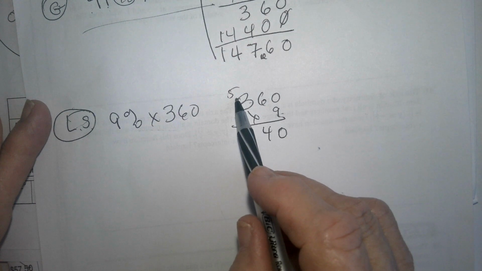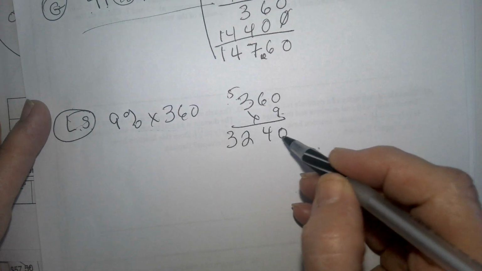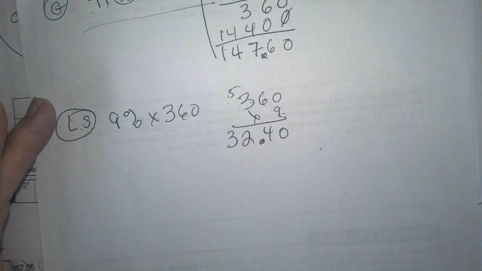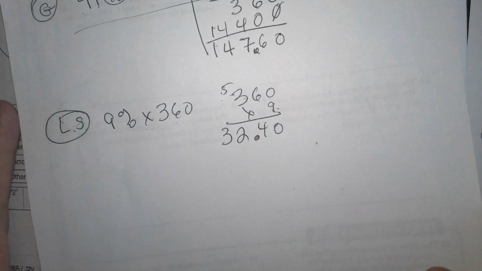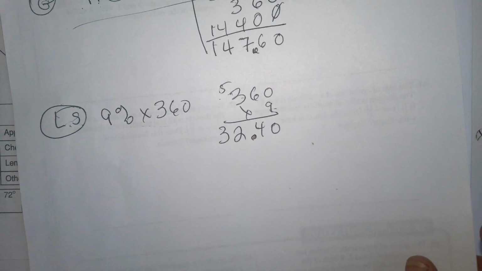27. And then move it in twice. Okay. So it's 32.40.